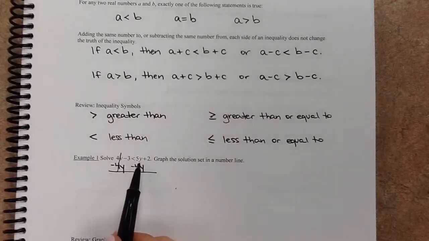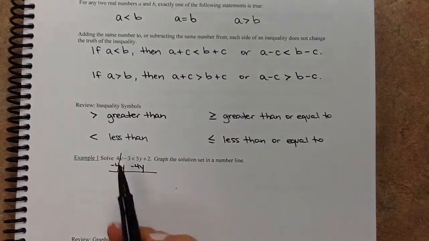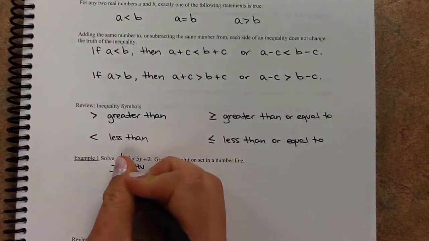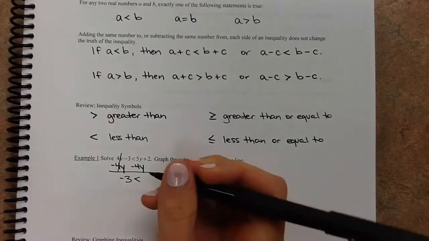Okay, just because the 5y is bigger, doing this way kind of saves us from dealing with any negative variables. So here I have a negative 3. Make sure you keep the negative in front of it. And then less than 5y minus 4y gives me y.